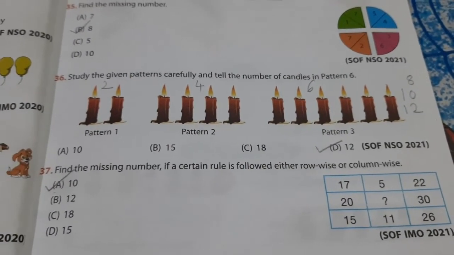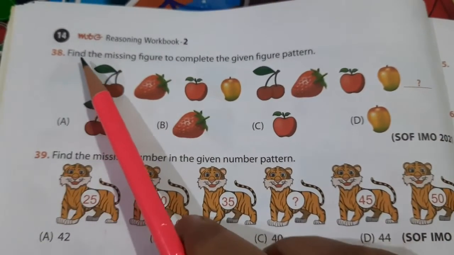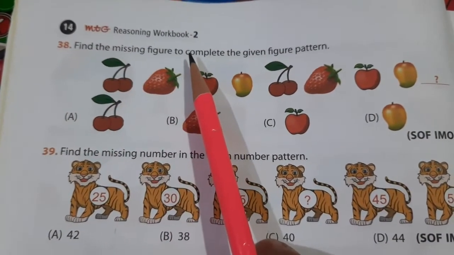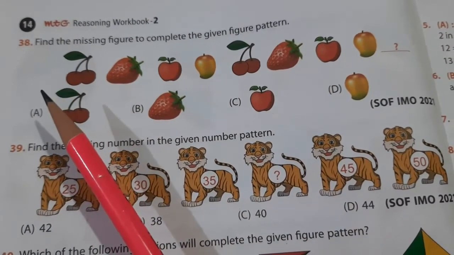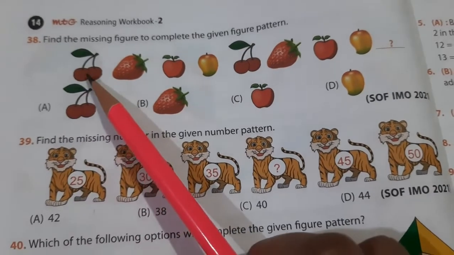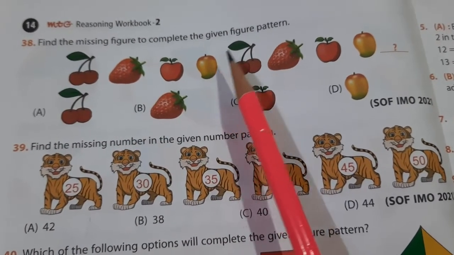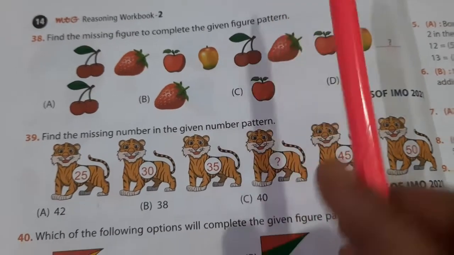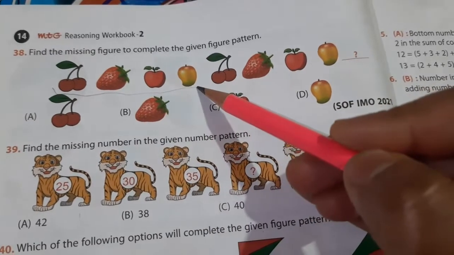Okay, let us look at the next question, which is question number 38. Find the missing figure to complete the given pattern. So let us see where the pattern starts repeating: cherry, strawberry, apple, and a mango. Again a cherry. So then, which means my pattern is till here stop.